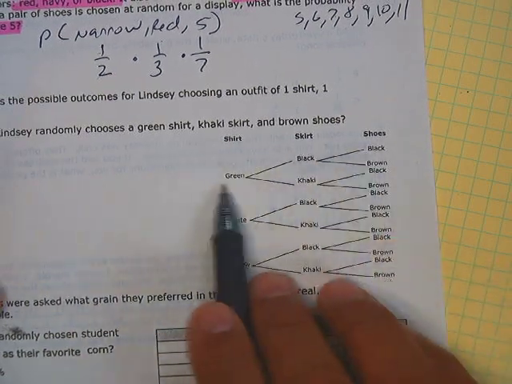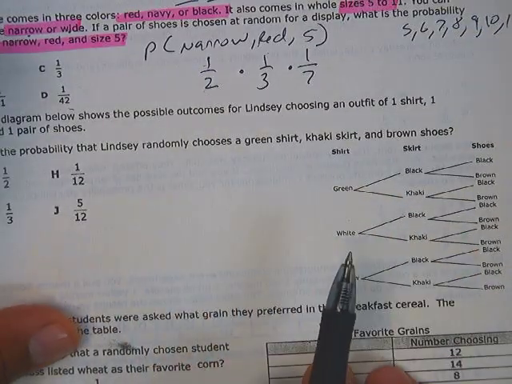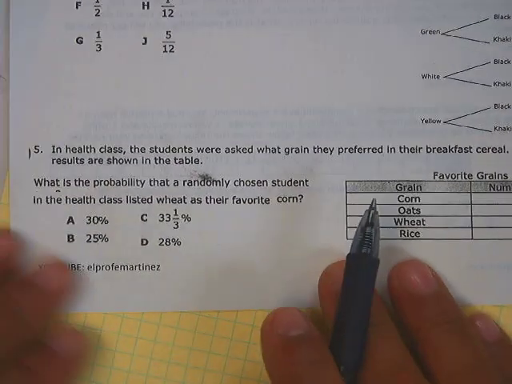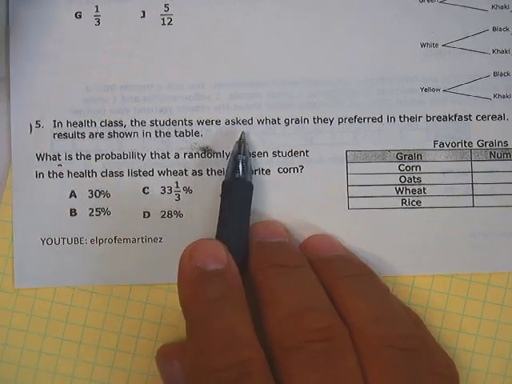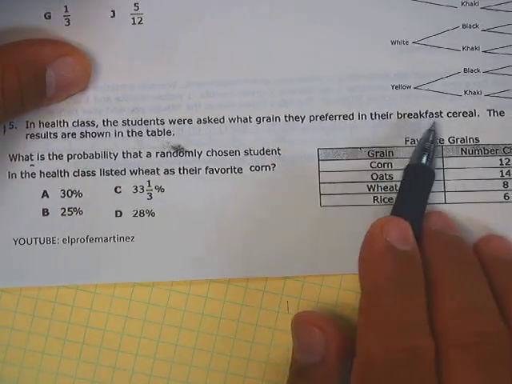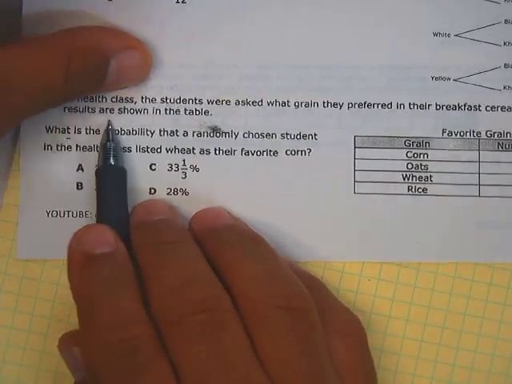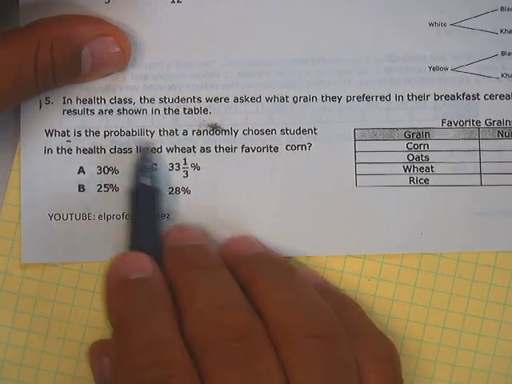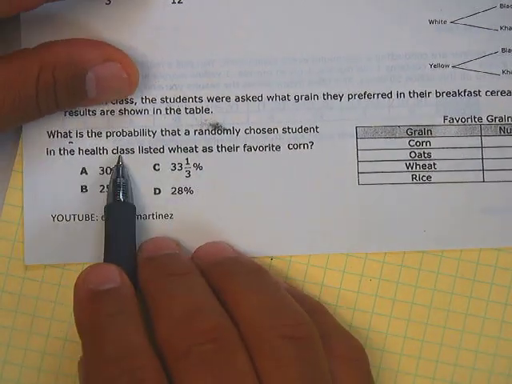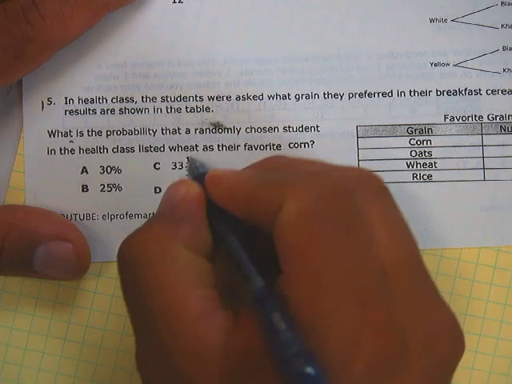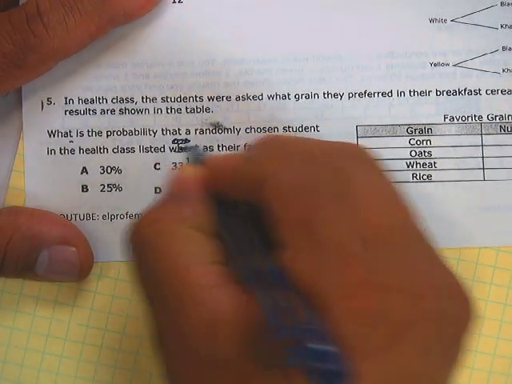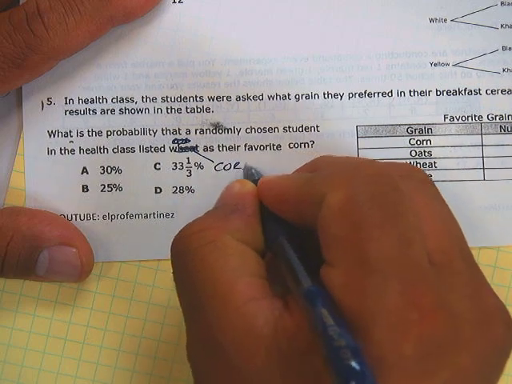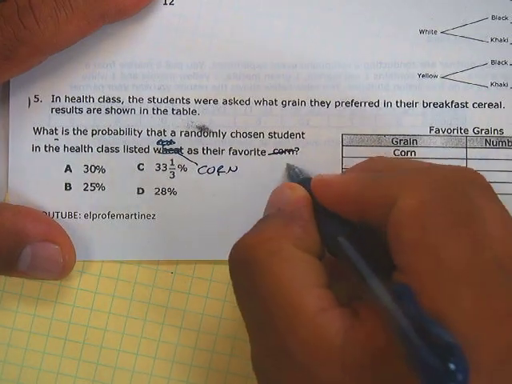Number 4, all you've got to do is, well, I'm not going to do number 4. You've got to follow the branch. Follow this tree diagram and then answer the question that it wants. It's pretty easy. Okay, number 5, in a health class, the students were asked what grain they preferred in the breakfast cereal. The results are shown in the table. What is the probability that a randomly chosen student in the health class listed corn?